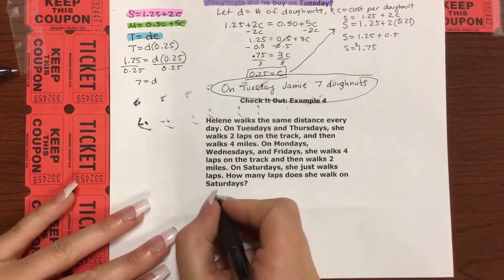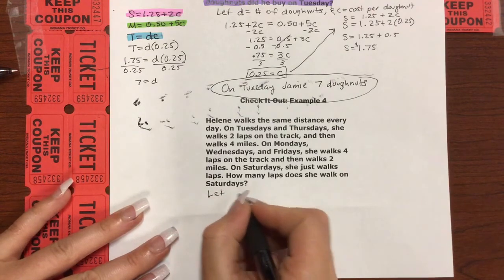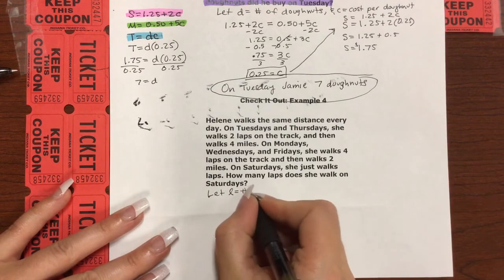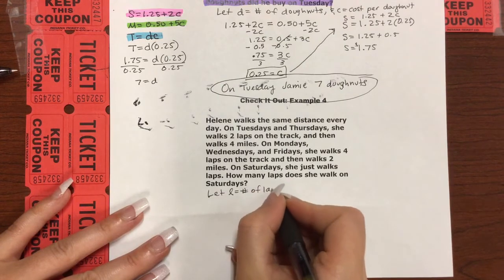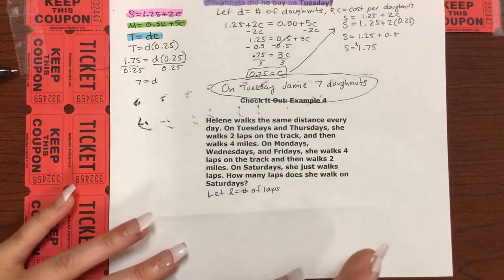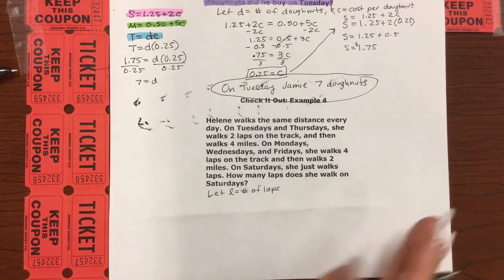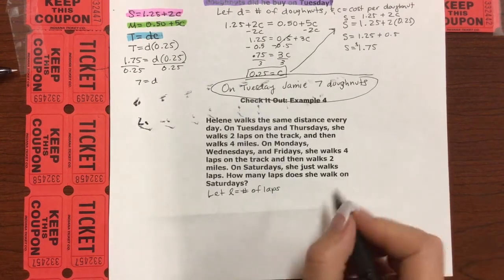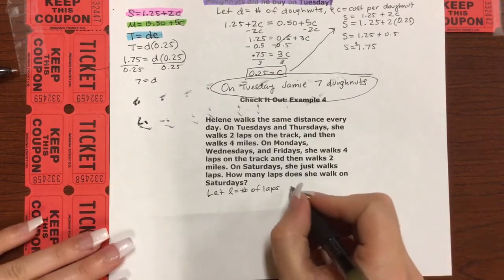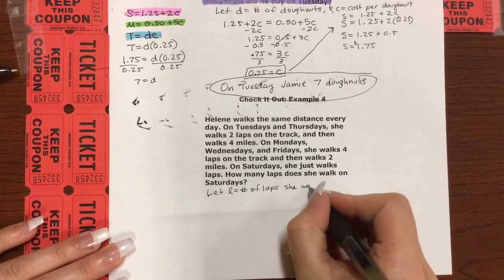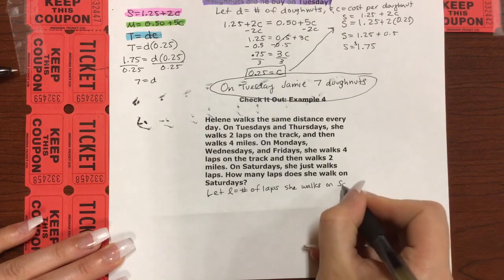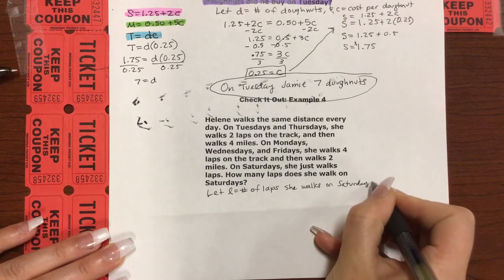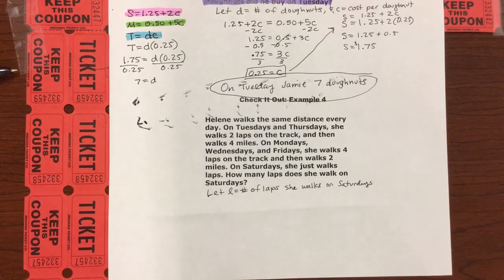So let's just say let L equal the number of laps she walks on Saturdays. Okay, so that's one thing we don't know. How many laps she walks on Saturdays? L. Okay.